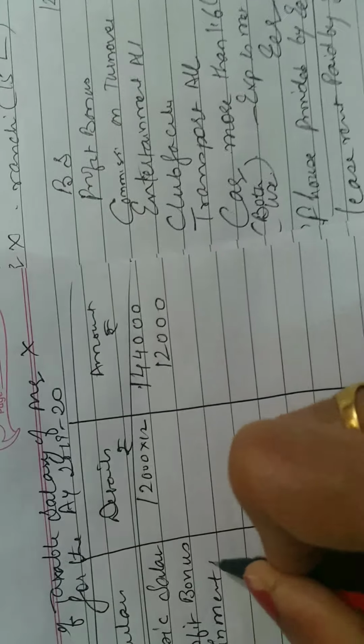Entertainment allowance is 2,000 per month, so 2,000 into 12, 24,000. Then there was commission on turnover, which this employee had received: Mr. X is receiving 42,000 as commission on turnover.